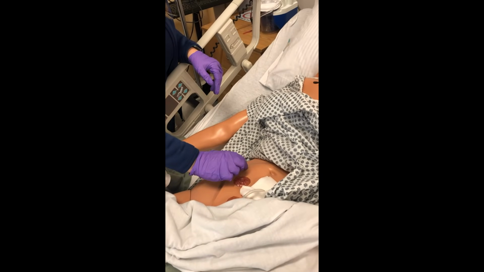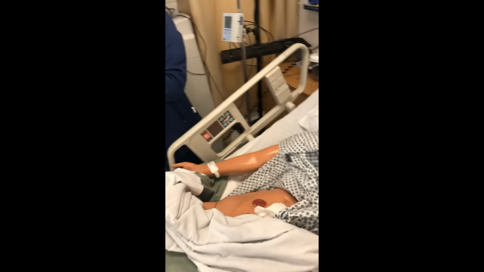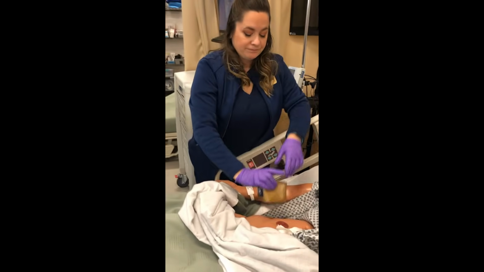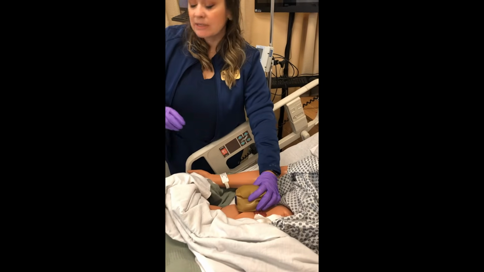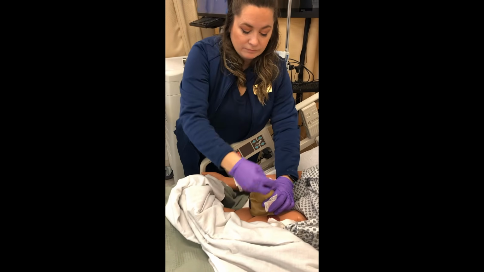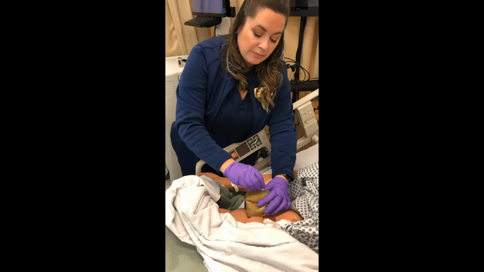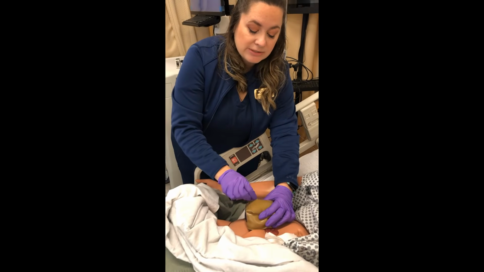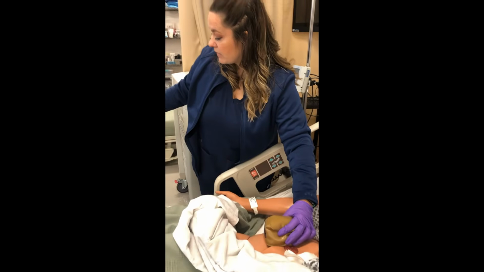So I'm actually gonna give my sub-Q shot here. I'm gonna take my alcohol wipe. I'm gonna go ahead and pinch up the skin as it's a sub-Q injection. And I'm gonna start in the middle and clean in a circle towards the outer edges. I'm gonna allow that to dry while I get my needle.